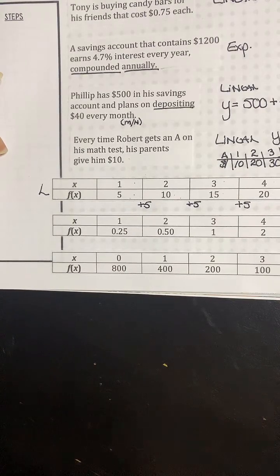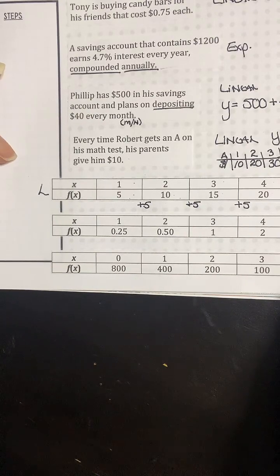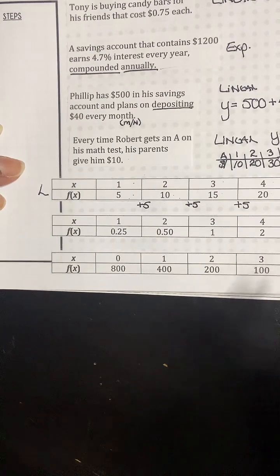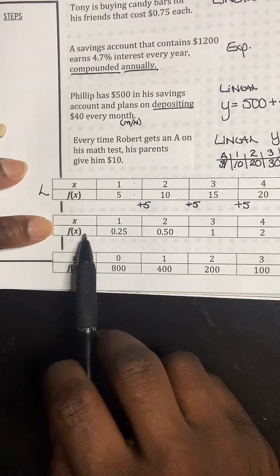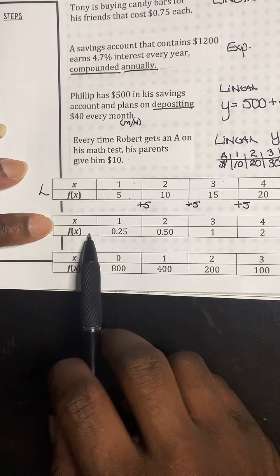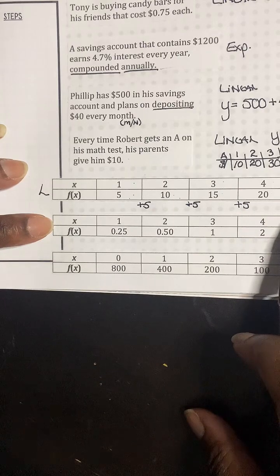No, we're not doing that part. But we multiply. All right, so now, okay, we see y. So this is actually going to be linear.